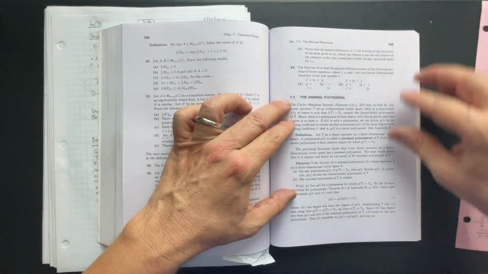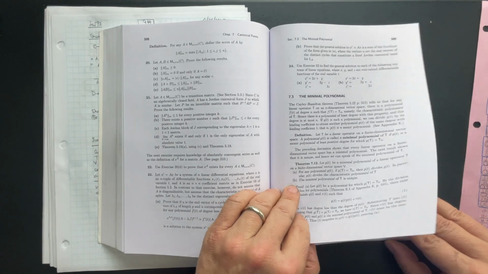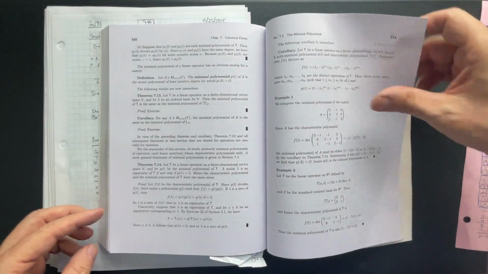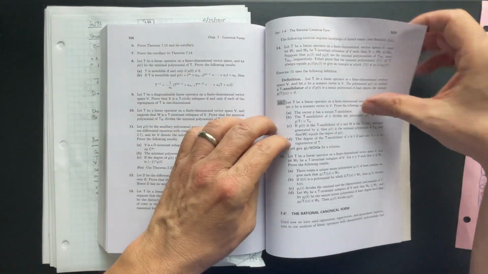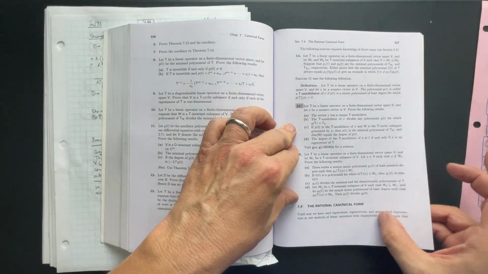And then in the case of section 7.3, which is the minimal polynomial, very, very good content. I really enjoy reading it. It's a quicker read. It's a simpler section. And then, of course, I've already started reading the rational canonical form.